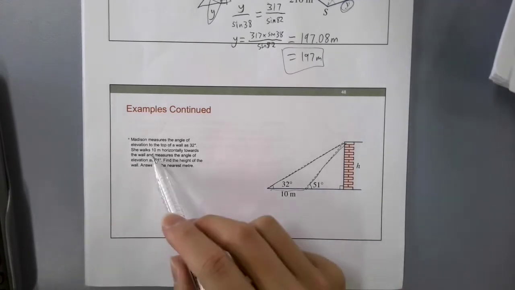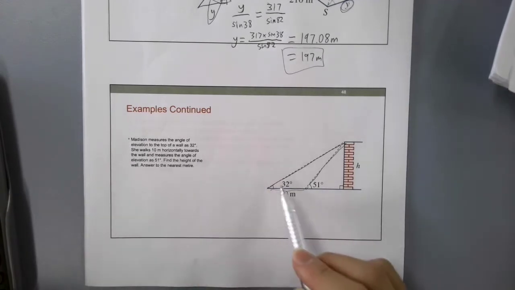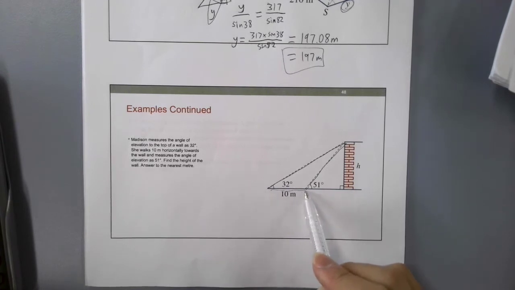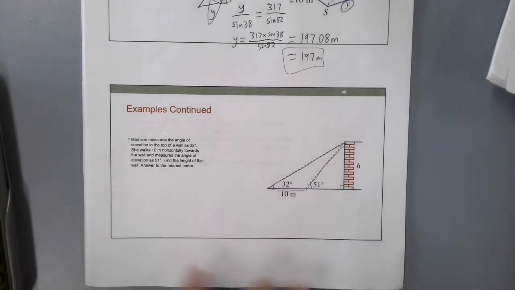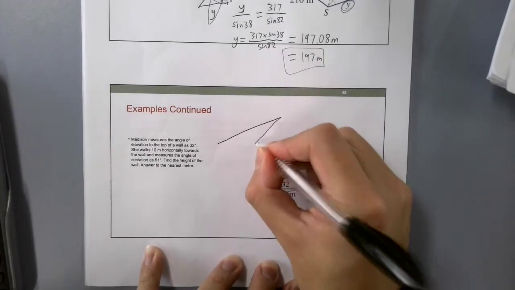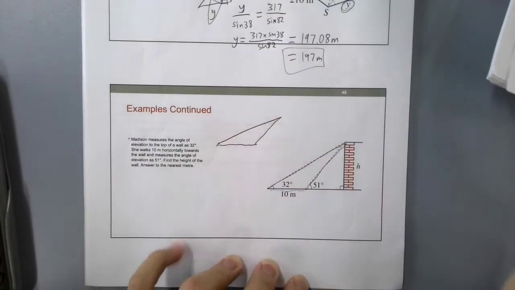Okay, so Madison measures the angle of elevation to the top of the wall is 32 degrees. She walks 10 meters horizontally, measures the angle again, and finds that it is 51. Now, what I've done is I have separated this into two mini questions.